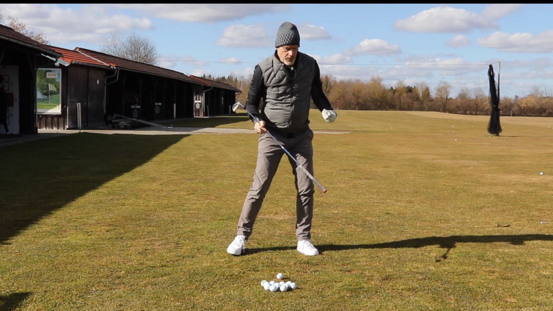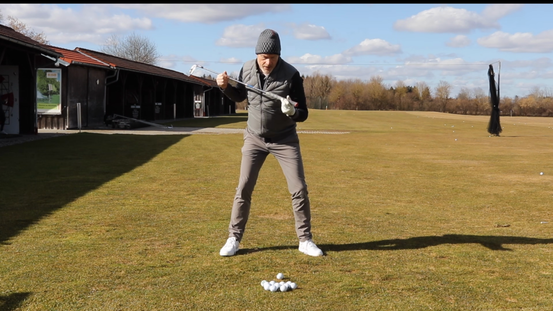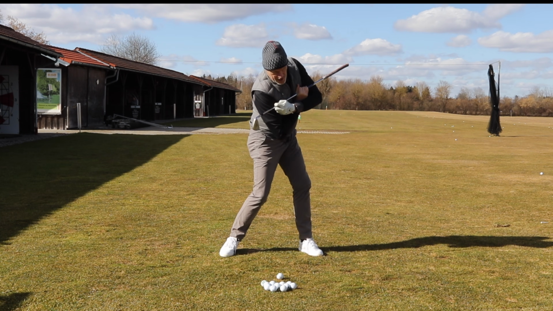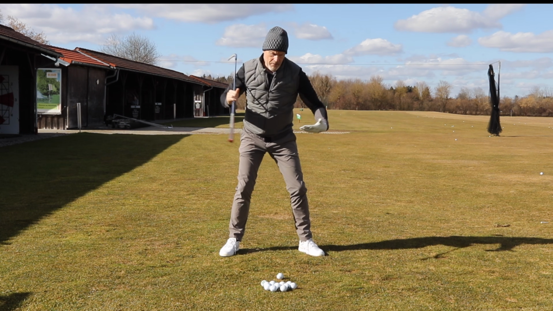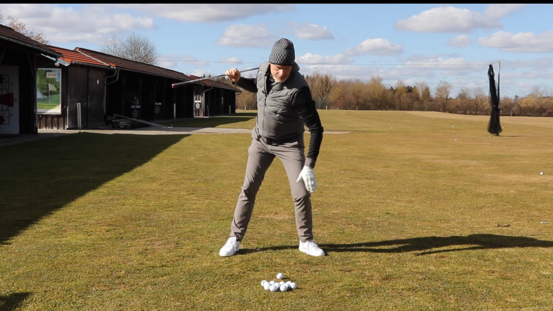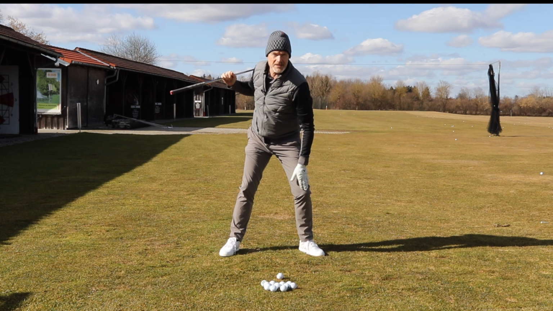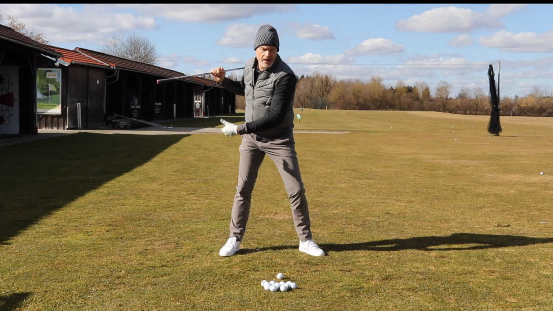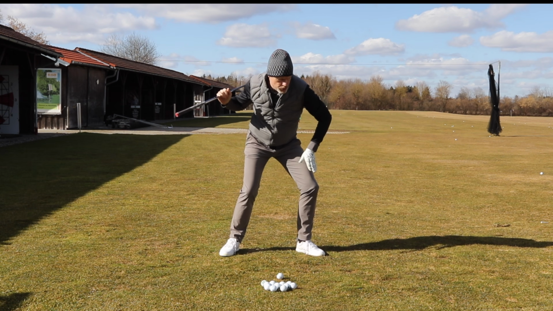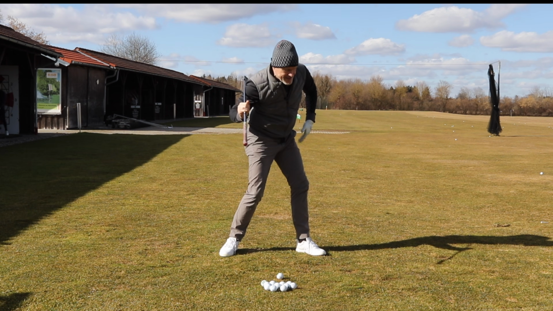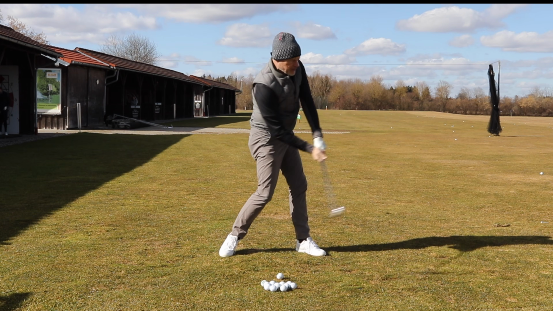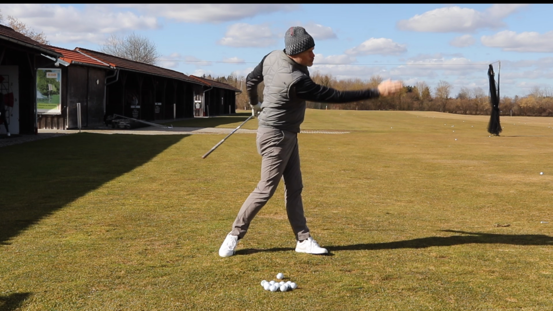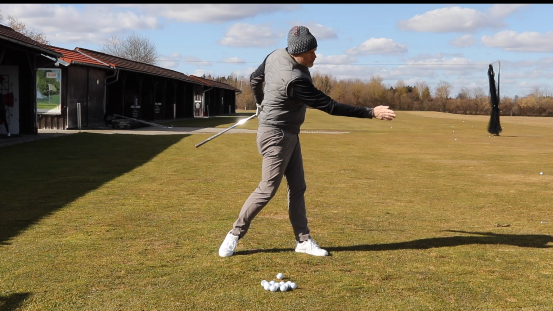I think one of the main things is, if we remember the exercises we do all the time with the hands across the chest, getting pressure into the lead foot before you get to the top of your backswing, in order to be able to use the lead foot to resist the forces that you're going to be generating with the shoulders, arms and club, and swinging through the ball.